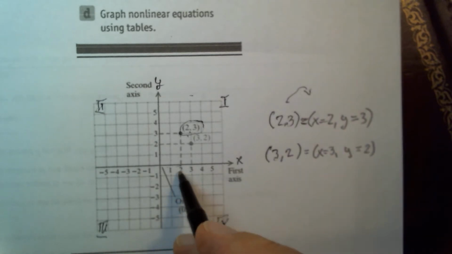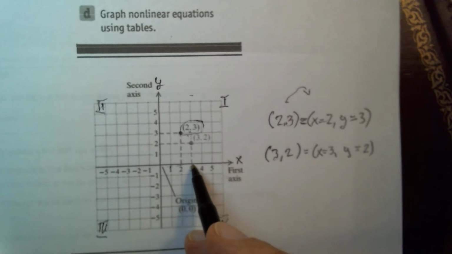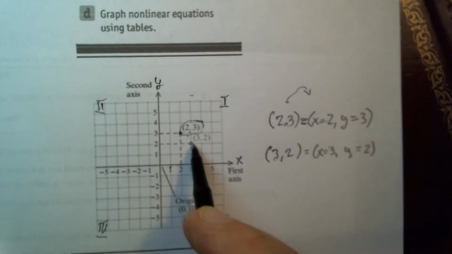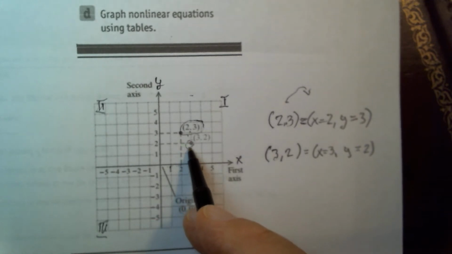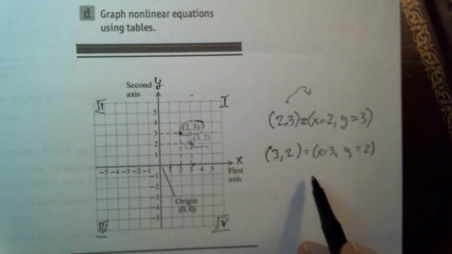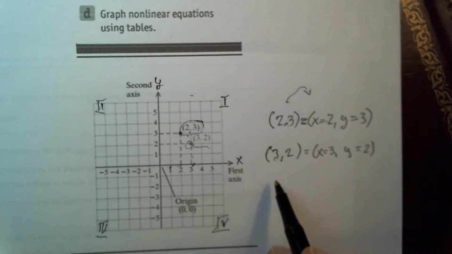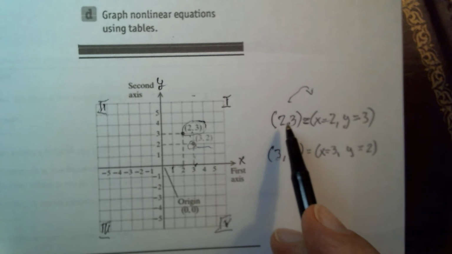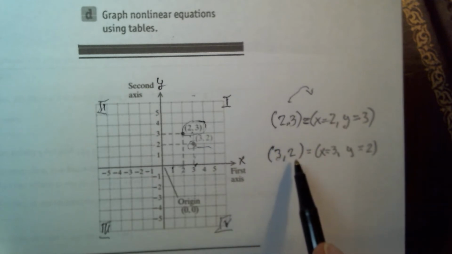It's a different point because now we go 1, 2, 3 along the horizontal axis, the x-axis, the first axis, then 1, 2 along the vertical axis, and so this is the point 3, 2. Obviously, they are different points. Sometimes the first number is called the abscissa, and the second number is called the ordinate.